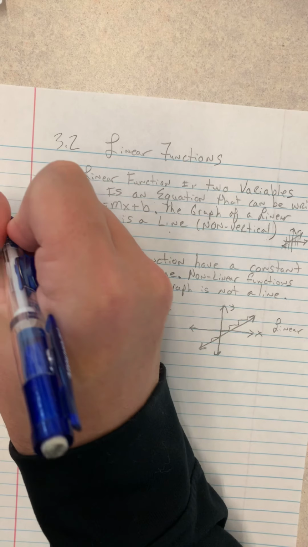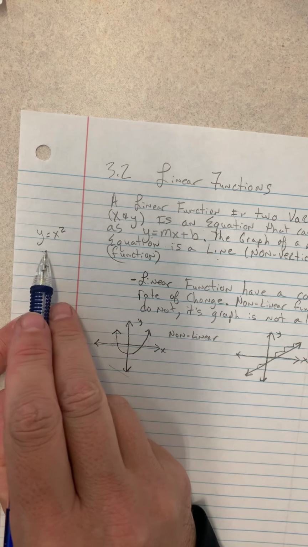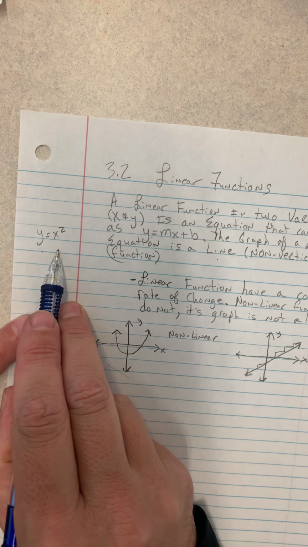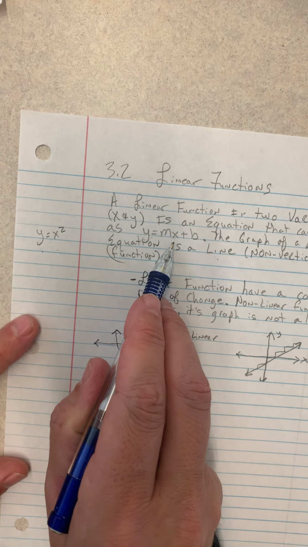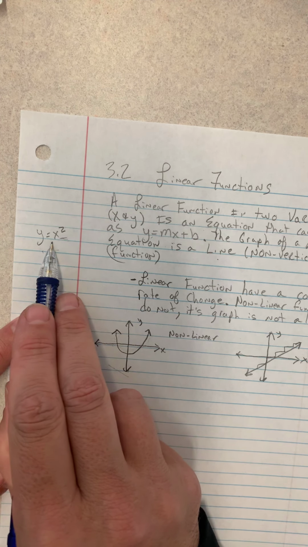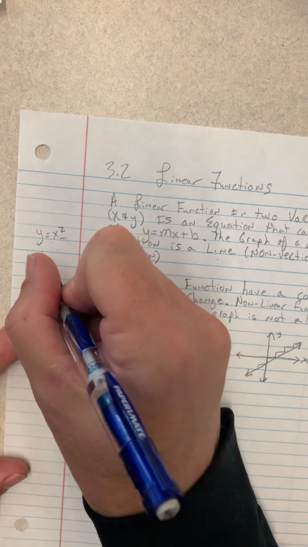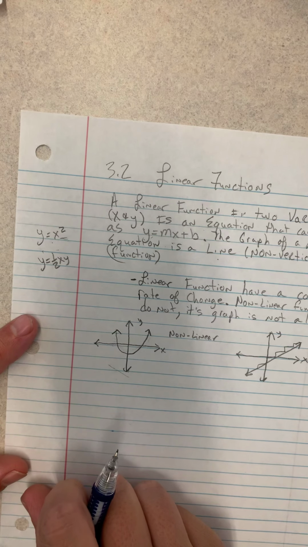So if I have something that is y equals x squared, let's say, does that look like y equals mx plus b? Well, no. My exponent on my x is 1. This is 2. That's squared. This is nonlinear. I could have something like this, 1/2 xy. Ask you if that is linear.